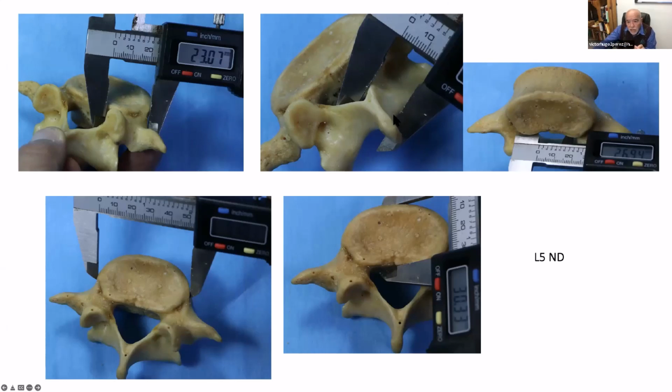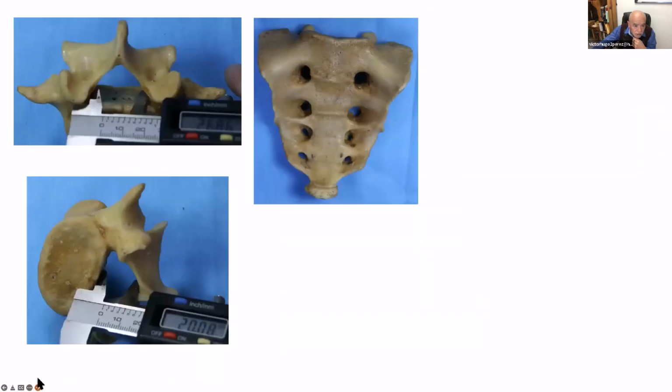And the lamina is short. Here we have the dimension of the spinal lumbar canal. This is 26 millimeters, and the plate is about 54 millimeters. And the anteroposterior measure is about 30 millimeters.